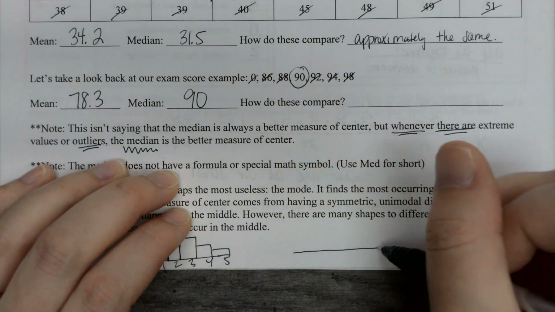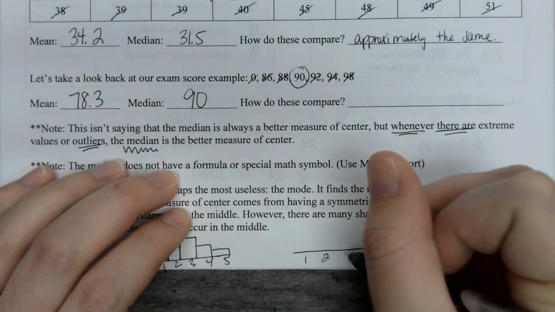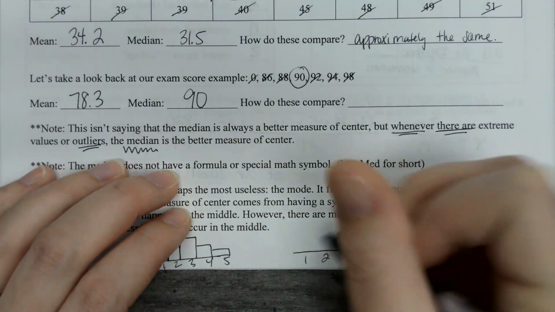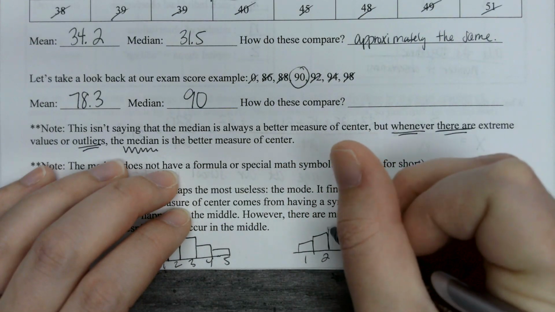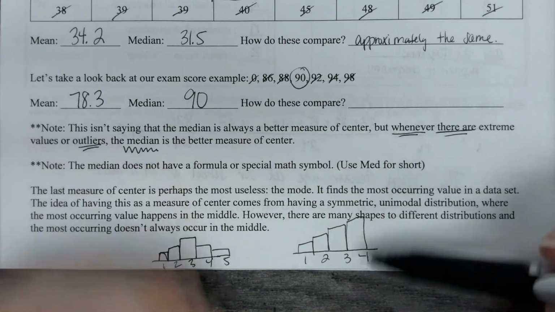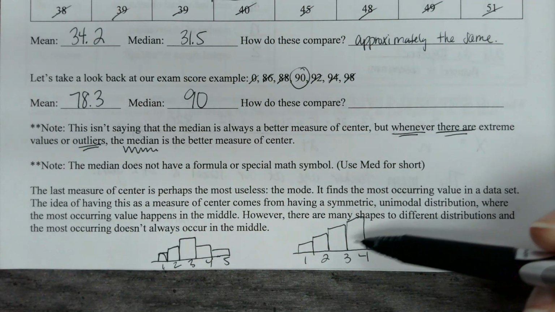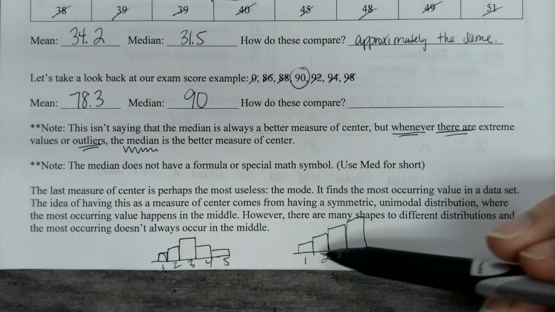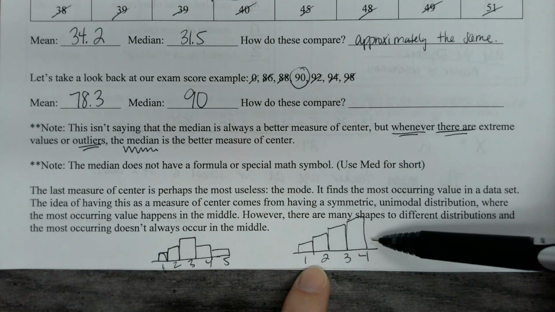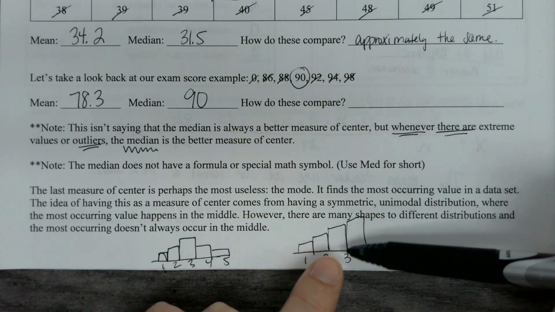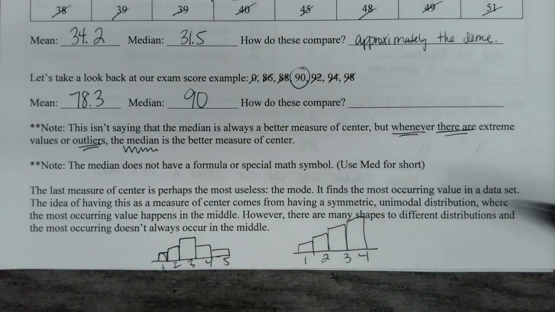But if I had something that was skewed, such as 1, 2, 4, is 4 going to be the center of my data? No, it's not going to be the center of the data. It's more so going to be like a 2 or a 3 versus a 4, because we want to look at the middle of the data and our typical value that lies between those values. So 4 isn't necessarily the center. I don't like to use mode as a measure of center. Your mean or your median are going to be much more accurate when you have a full data set.